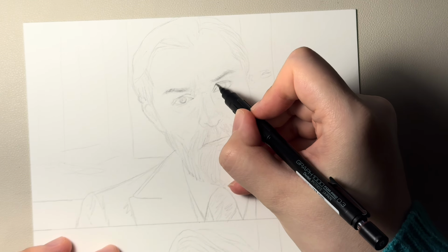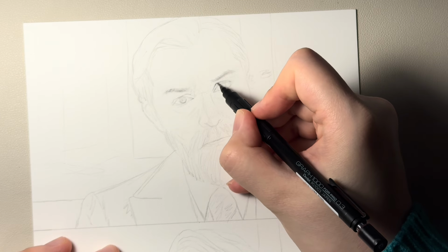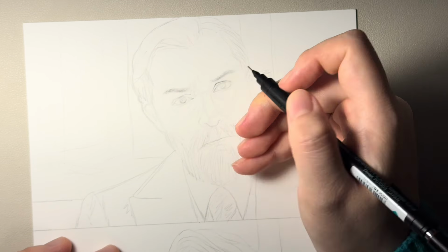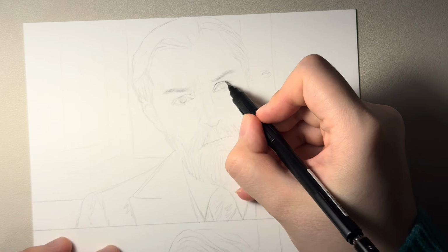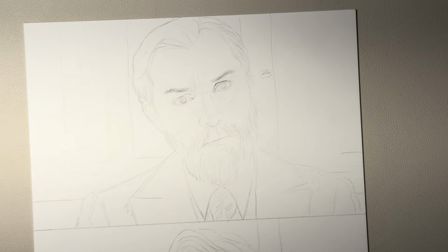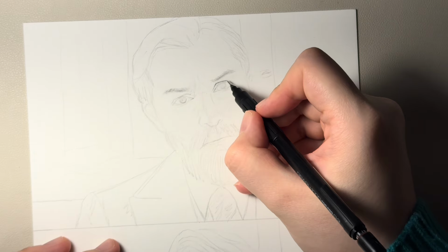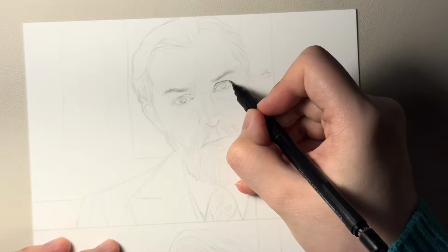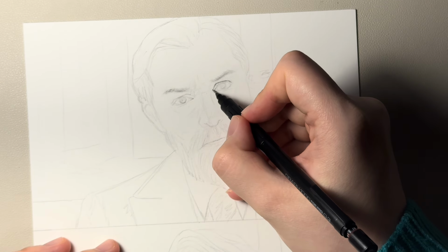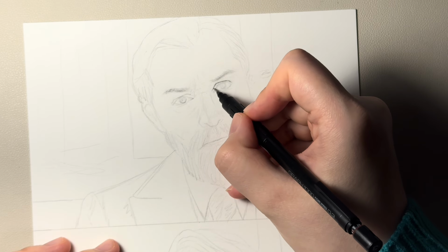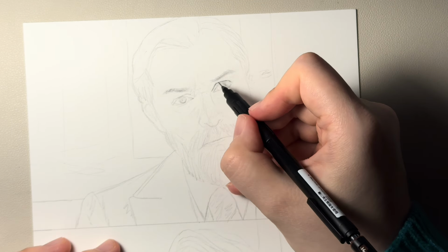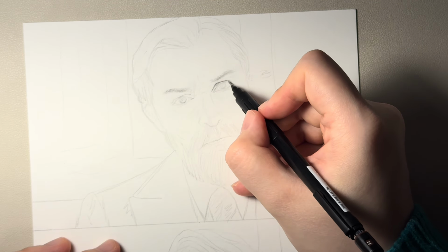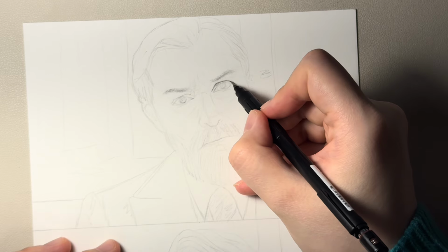Normally this line, the top of the eyelid, is darker. There will be shadow casting here, right? Because it's 3D, it's not a flat surface.